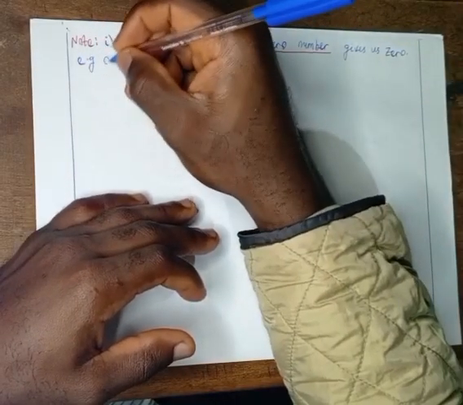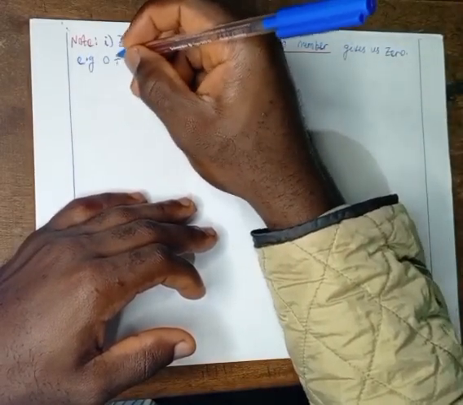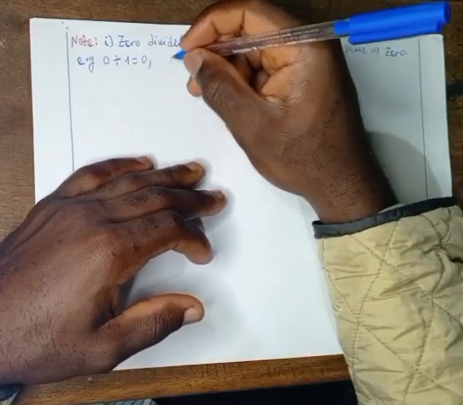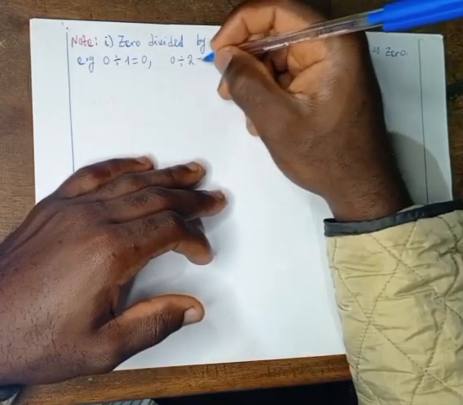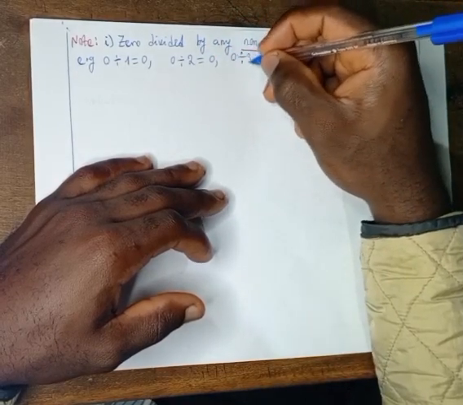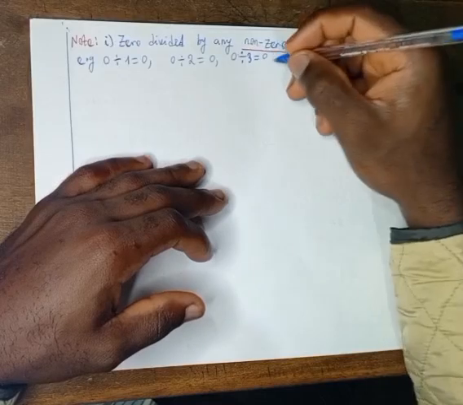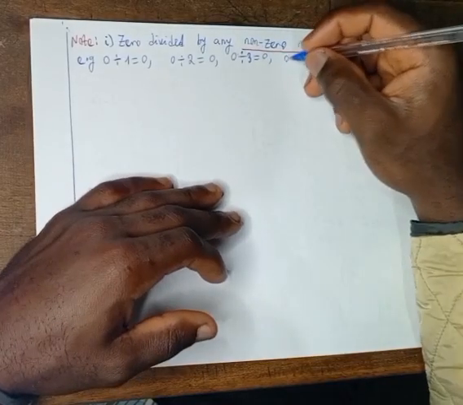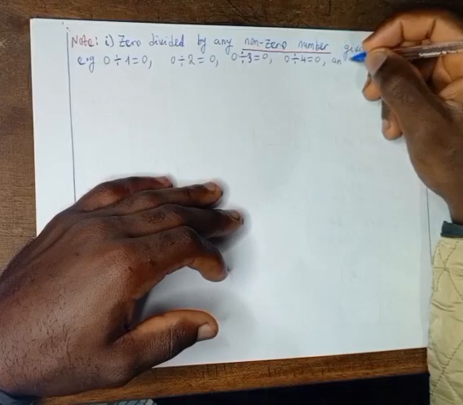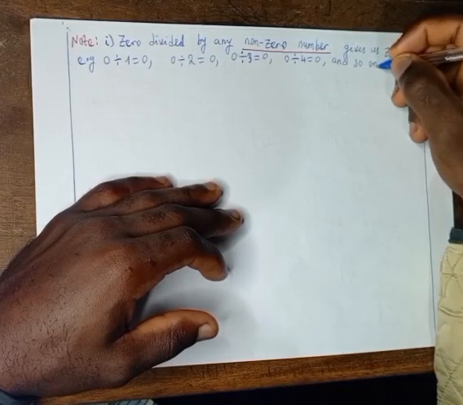For example, if you divide 0 by 1, 0 divided by 1 gives us 0. 0 divided by 2 gives 0. 0 divided by 3 gives 0. 0 divided by 4 gives 0. And so on.